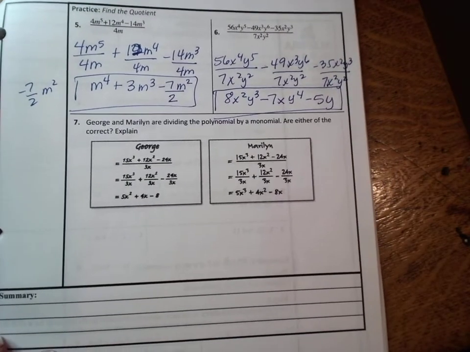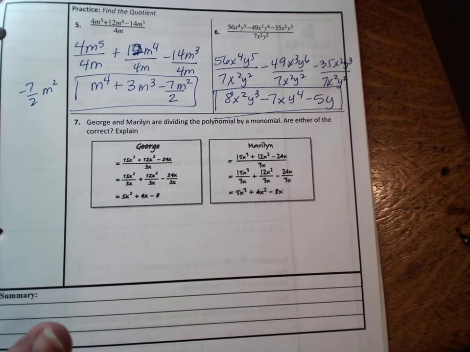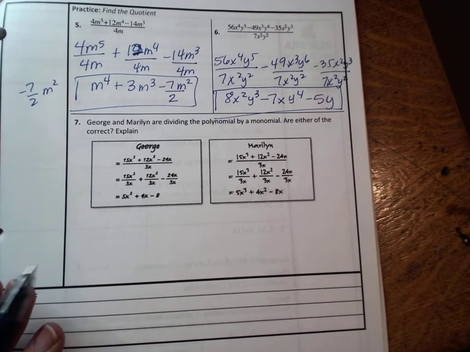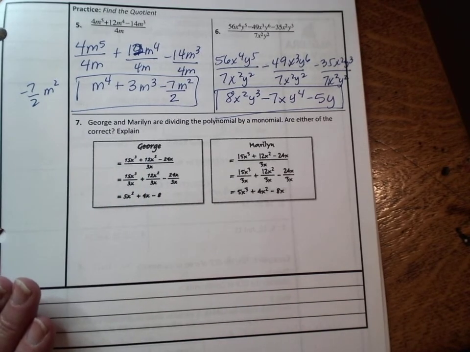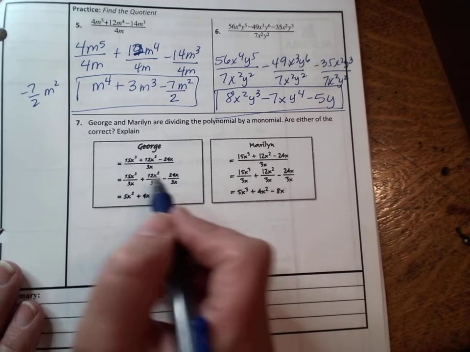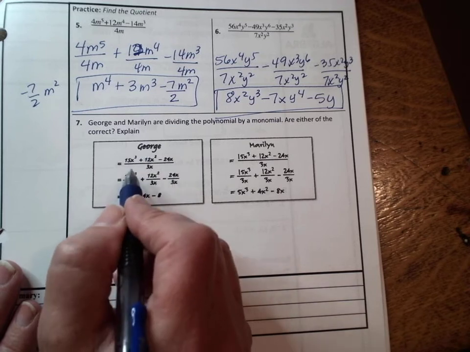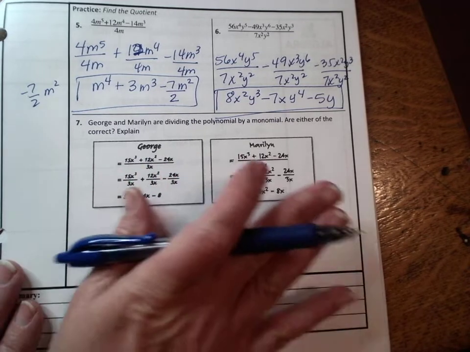Okay, so number 7. This is a popular type of question where 2 people work it out, and you've got to figure out which one is right, and then maybe justify why they're correct. So George and Marilyn are dividing the polynomials by a monomial. Are either of them correct? Ooh, we don't know which one, and are either of them. When there's a problem like this, sometimes I'll go ahead and work it out myself and not see what they did because I don't want that to sway me.